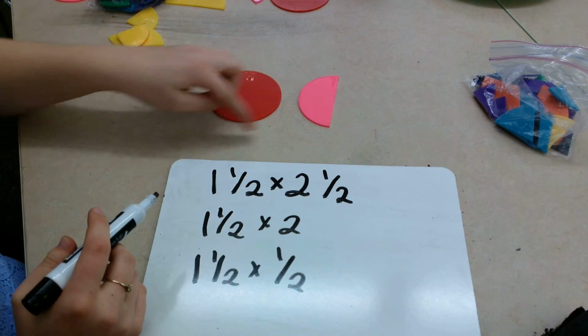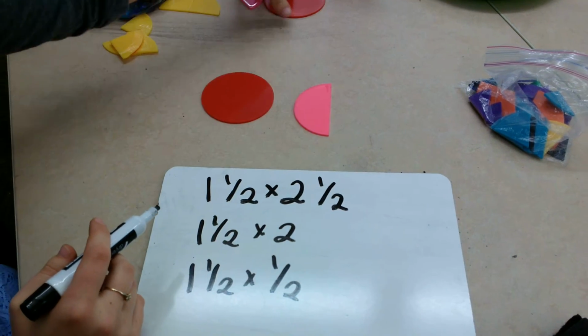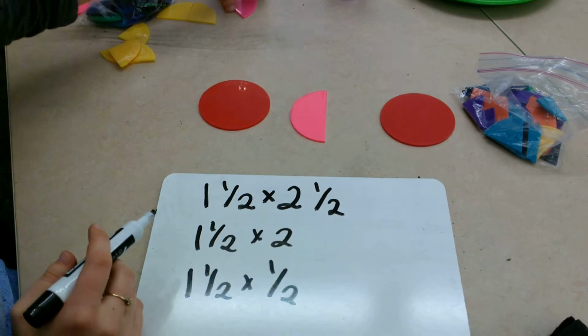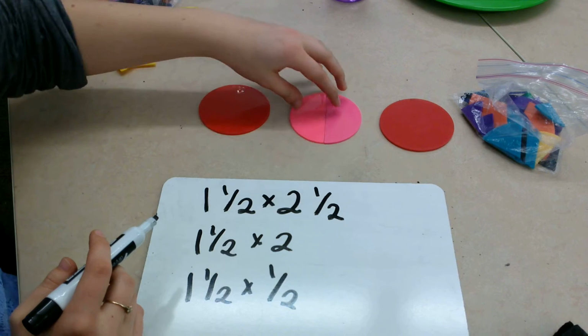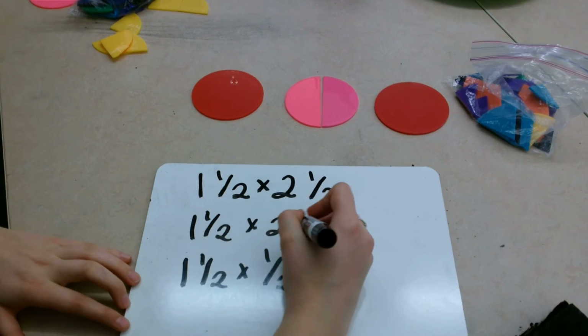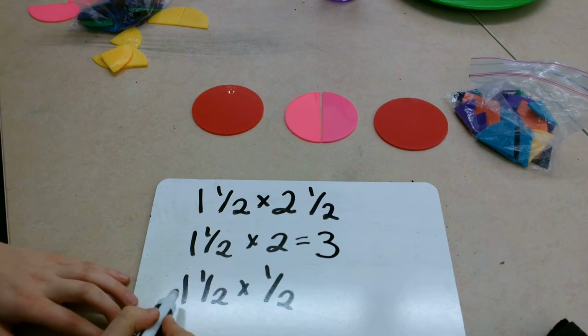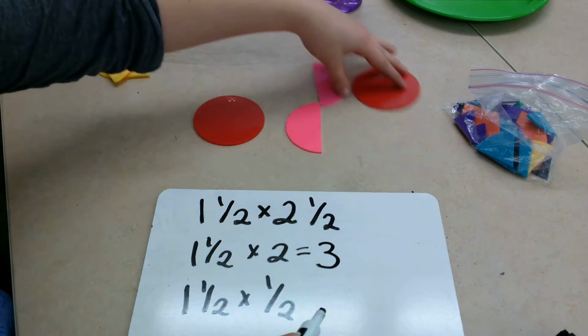So this one circle is a whole, 1.5. And I'm going to put another 1.5, and we can see that we have 1, 2, 3 whole circles. So my answer for 1.5 times 2 is 3. Then I'm going to need to solve 1.5 times 1/2.